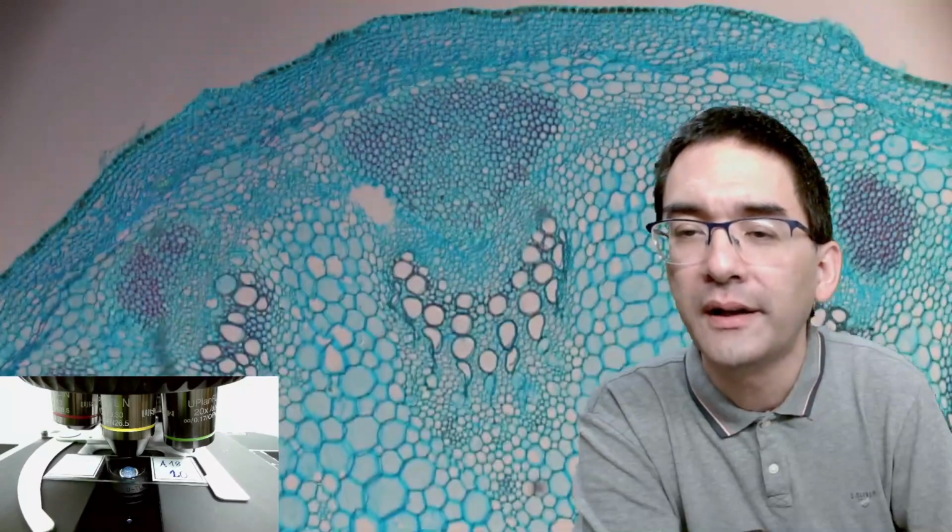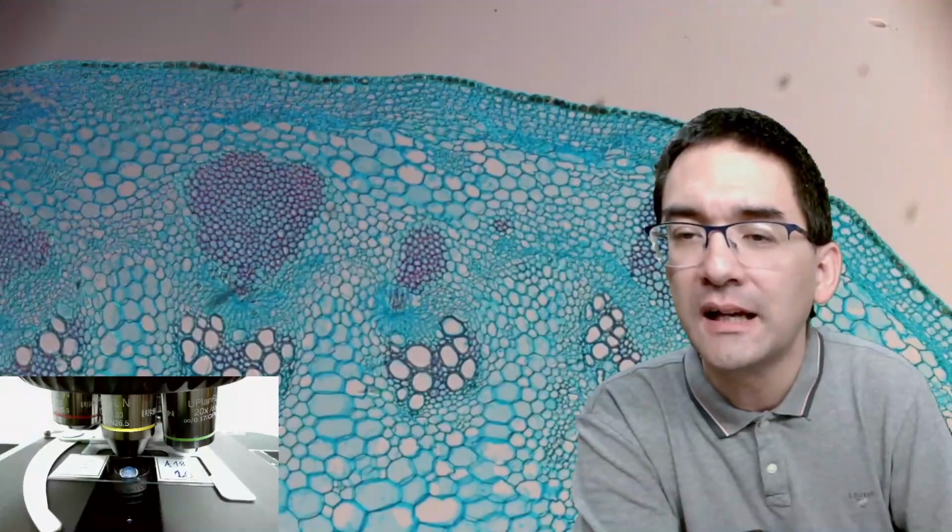So you know that this must be a dicot because those cells that transport the substances are on the outside. And in the center here, you don't find them. These are just the regular cells. Okay, so that is a sunflower.